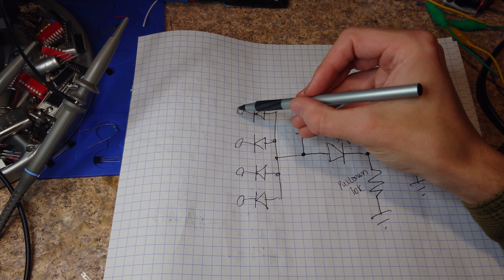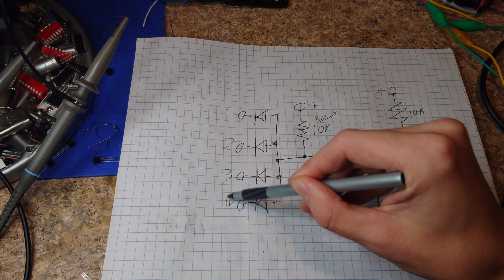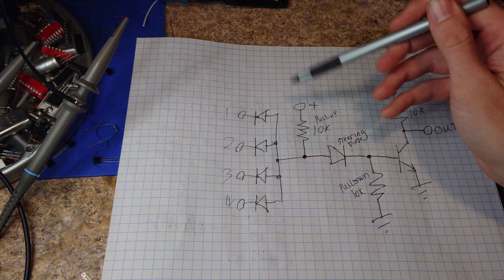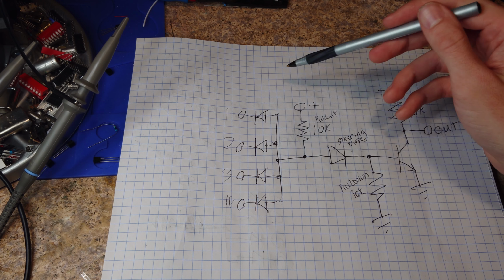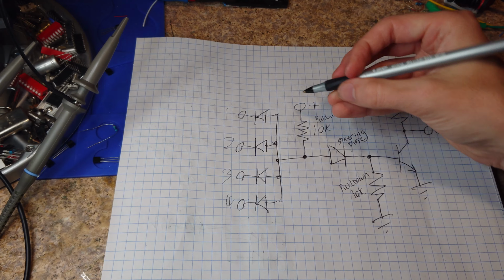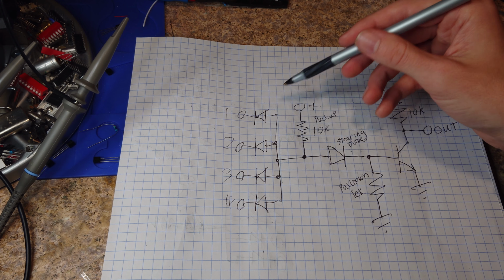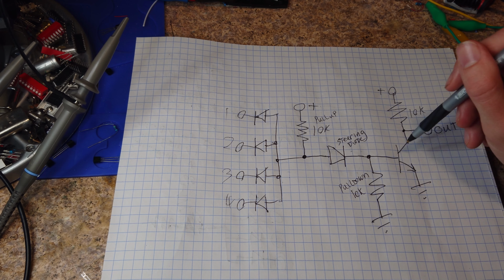Essentially, we have our 4 signals here, 1, 2, 3, and 4, and those signals come into these steering diodes over here that provide the logic forming array. You can have as many of these diodes as you want, provided we can get enough current into our transistor over here.